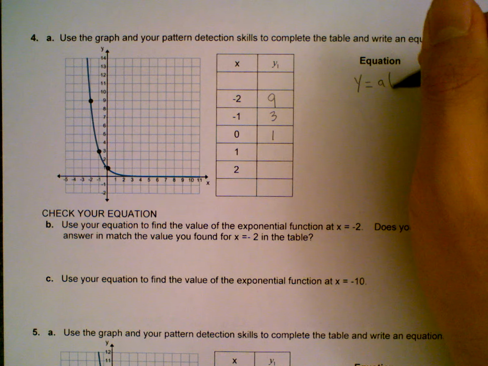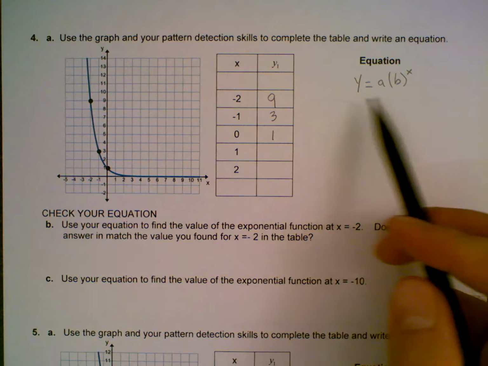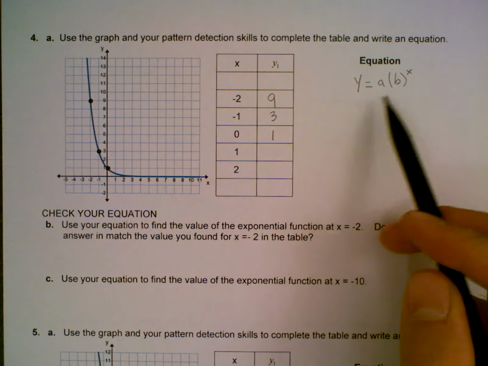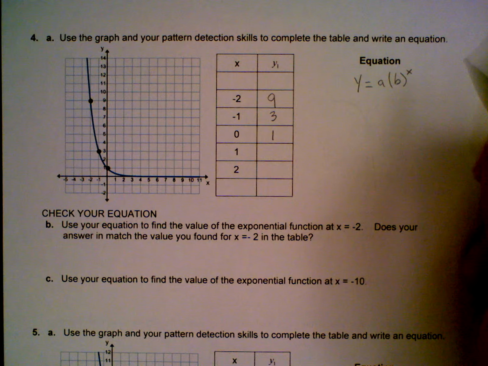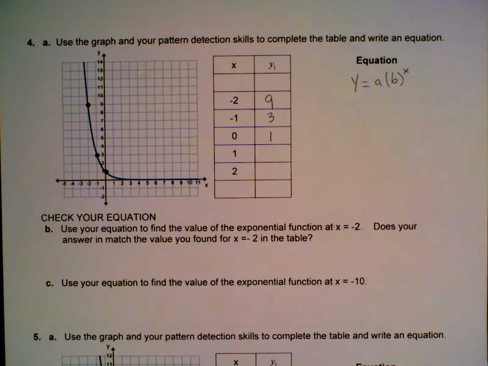Remember, your equation should be in y equals a times b to the x. This is what I'm looking for on Socrative, is this form. So make sure you've got the y equals, make sure you have the parentheses and the exponent. On Socrative, you are going to have to use shift 6, that caret value, the exponent button. You will have to put that on there.